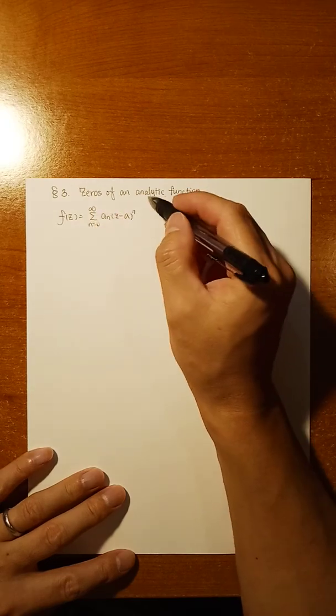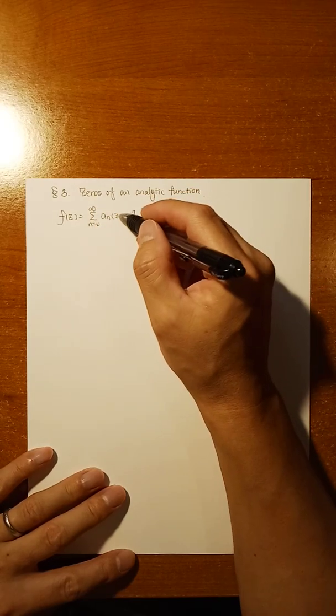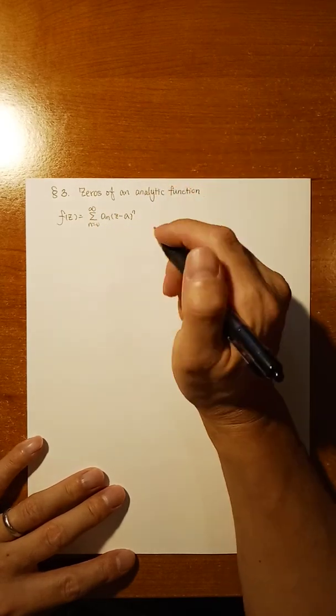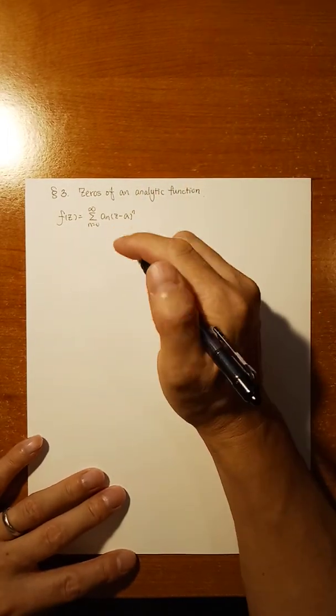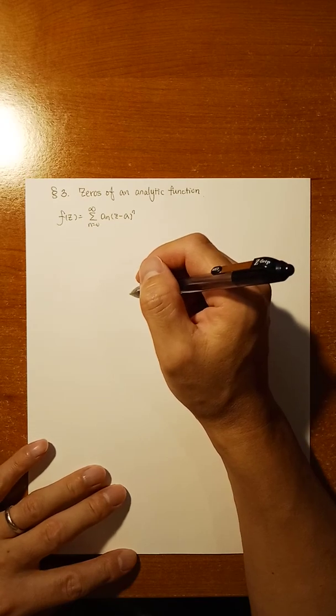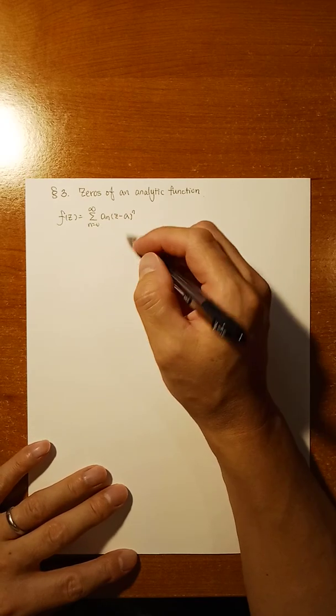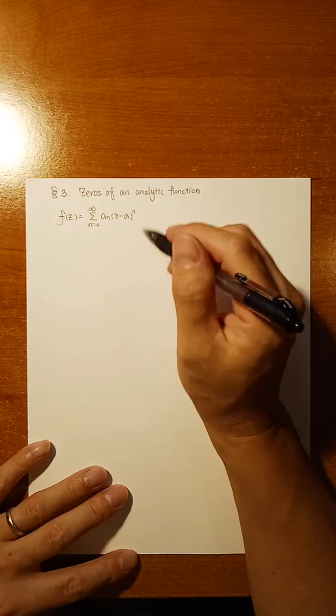So in other words, an analytic function can be considered as an infinite polynomial. Well, it's just a very rough idea. So we want to see what kind of property of a polynomial can be extended.